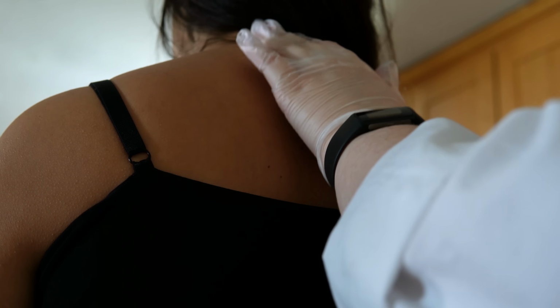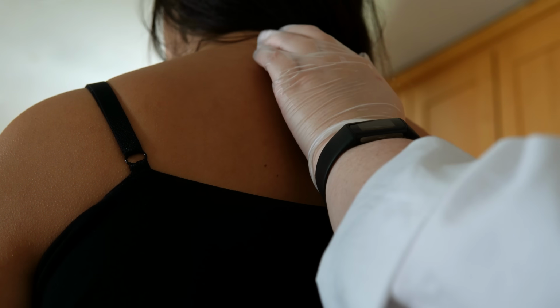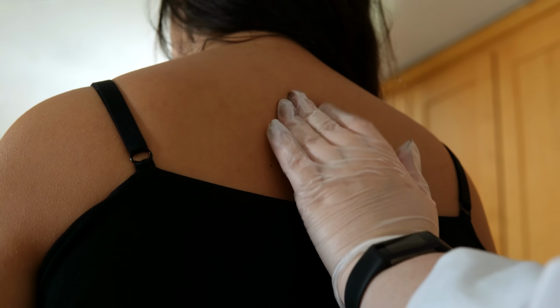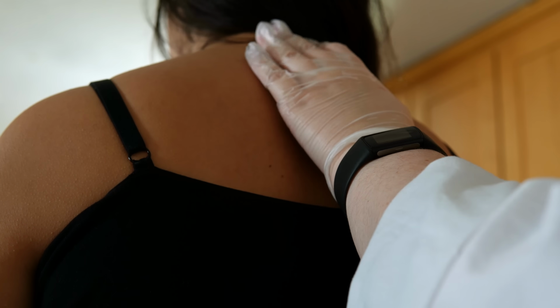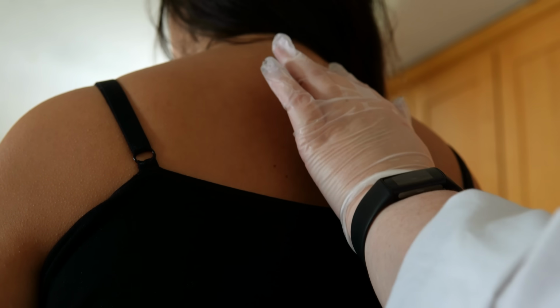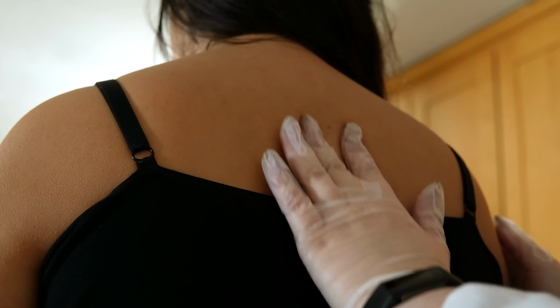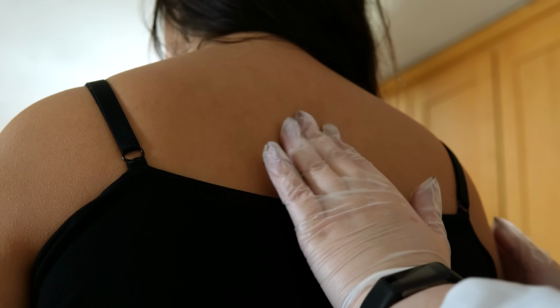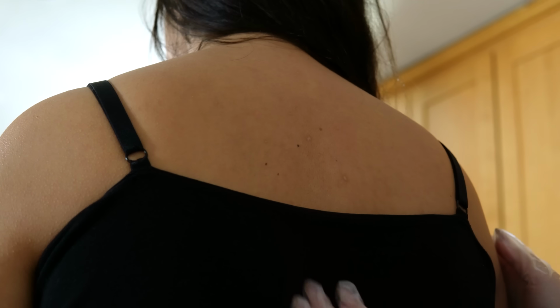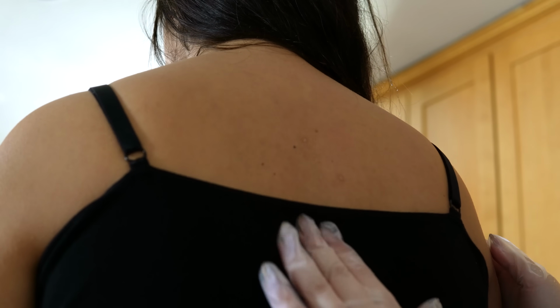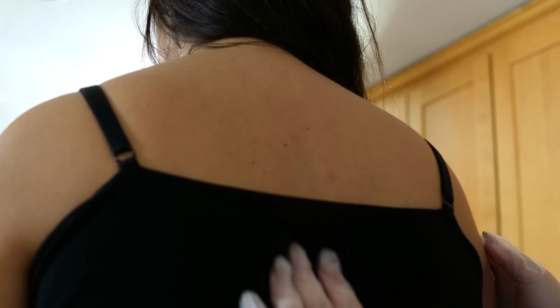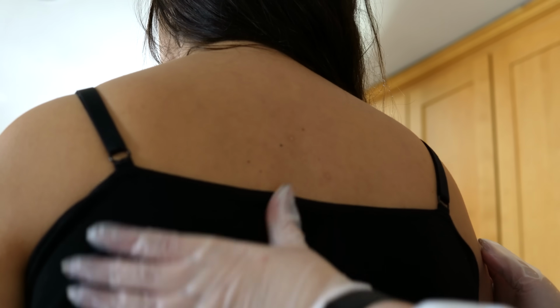So I'm also just going to palpate directly along the spinal column. So you're going to feel my hands here, just feeling for any signs of inflammation, any distension of the vertebrae. Overall, just feeling a little bit of that tension that you were talking about.